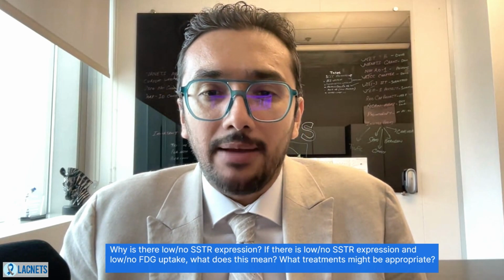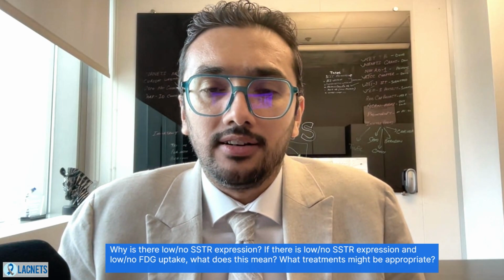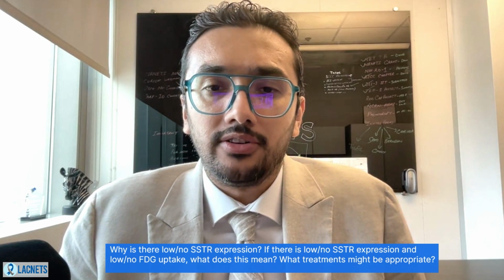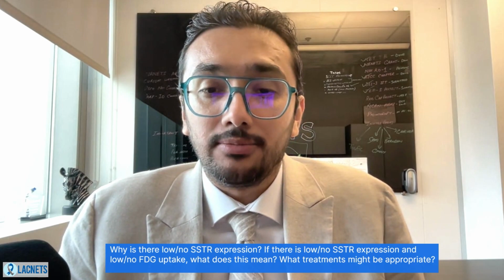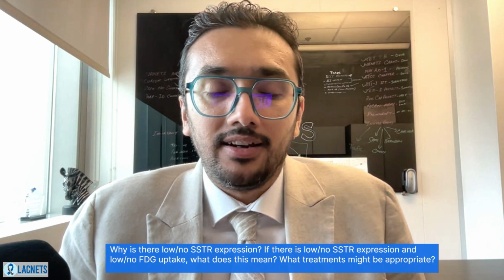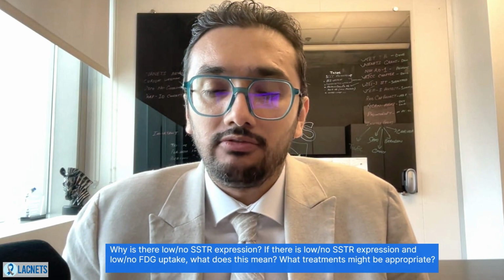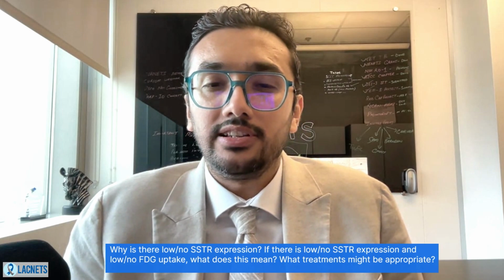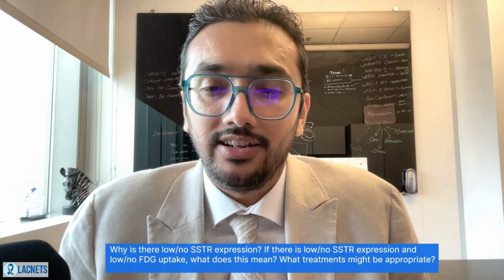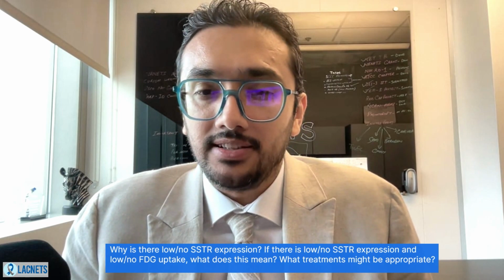Oftentimes, what happens is we treat a patient with atypical carcinoid or a little bit higher grade variety of cancer in the lung with some sort of chemotherapy, and in the future what we'll see is that the higher grade component got treated, and now we have the residual disease, which is more SSTR avid, and then we can maybe use some of our SSTR directed therapies.